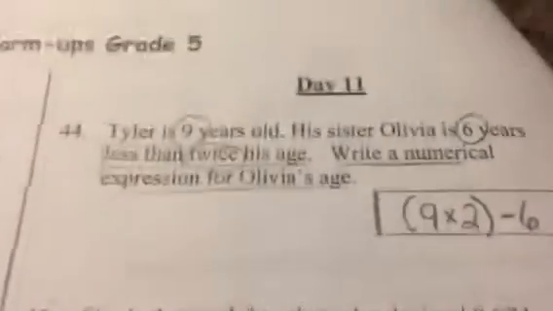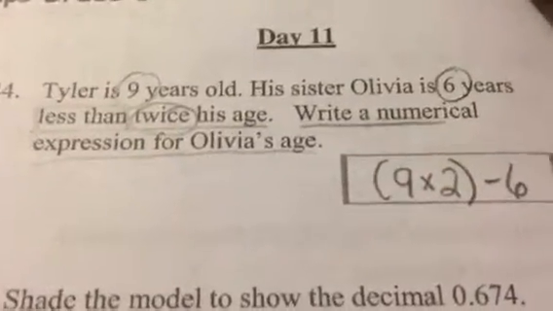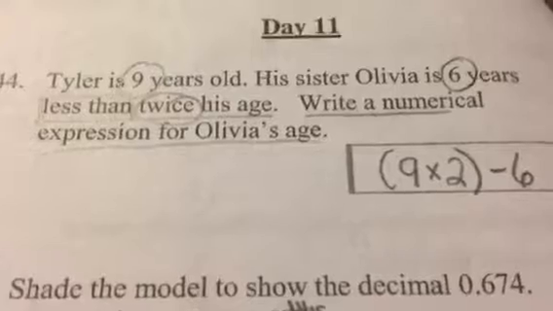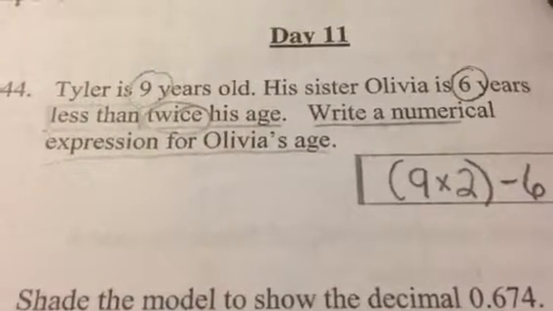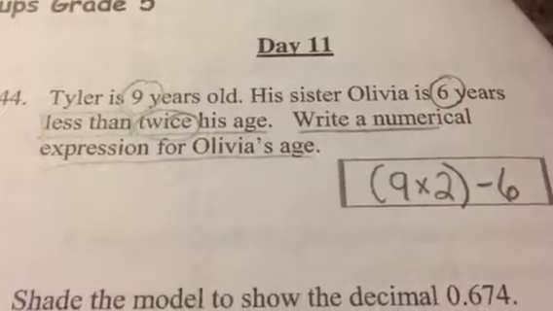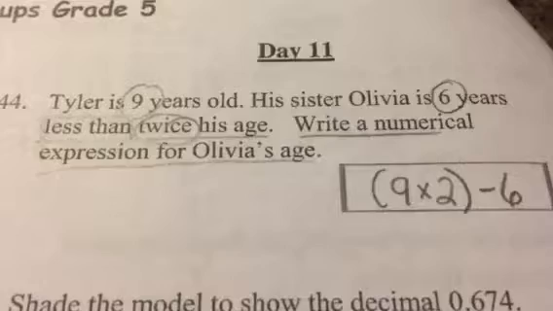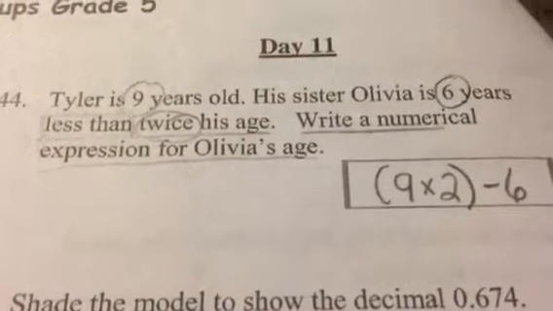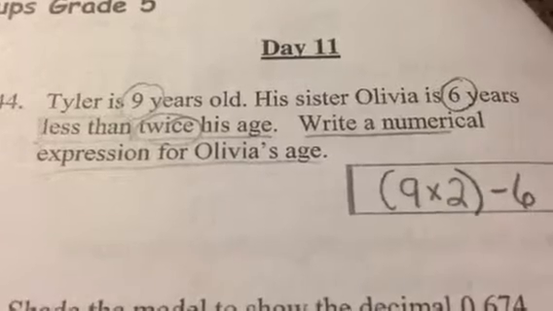Moving on to the next page, number 44. Just a reminder, if there's something that you need to look at again, please feel free to pause, rewind, go back. Number 44, Tyler is 9 years old. His sister Olivia is 6 years less than twice his age. Write a numerical expression for Olivia's age. So I went ahead and I went through and I used cubes. So I circled 9 years old and 6 years old. Then I underlined the question, which is to write that numerical expression for Olivia's age.